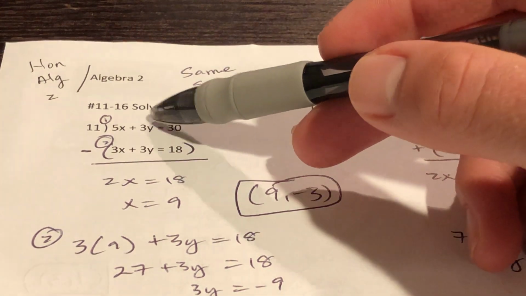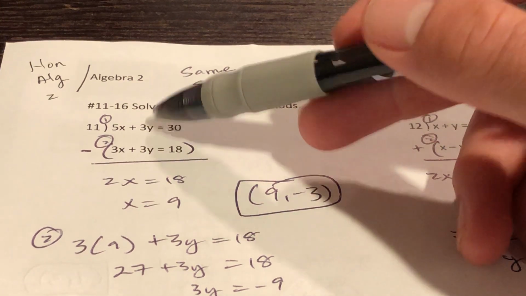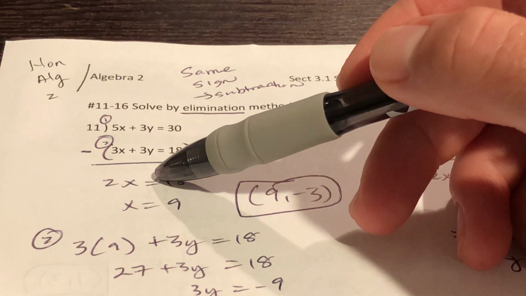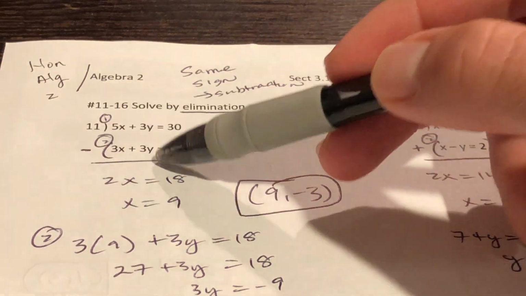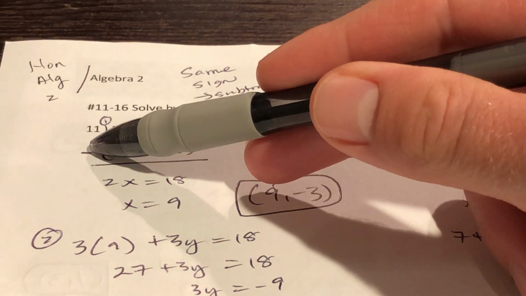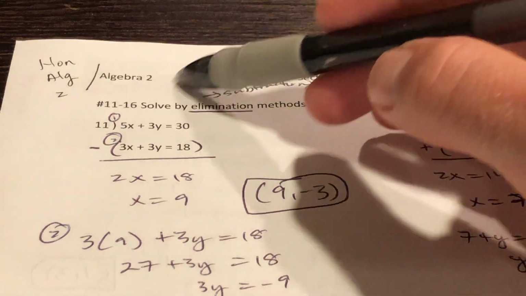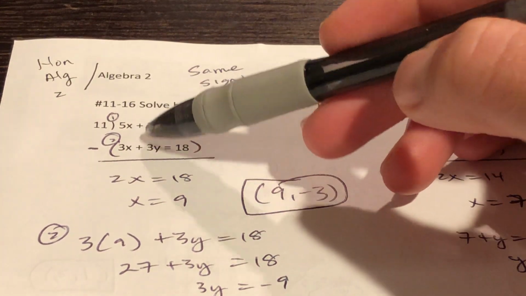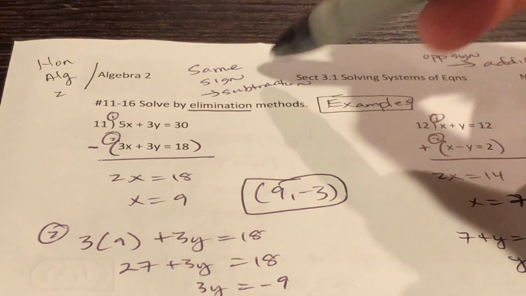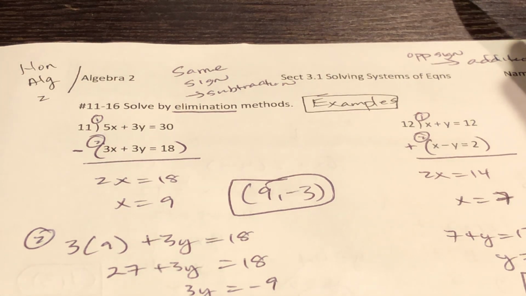So I asked myself, is there a way for this 3y and that 3y to be made into 0? Is there a way for 3 and 3, when I put them together, to give me 0? And there is. If I subtract, 3y minus 3y eliminates the y. So if I take equation 1 and I subtract equation 2, my y's are going bye-bye. And I subtract because both of these y's have the same sign. A positive 3 and a positive 3 become 0 only through subtraction. So that's what same sign subtraction means.